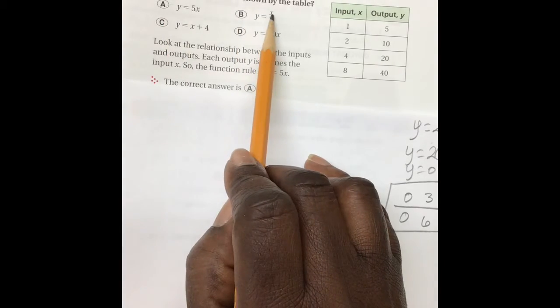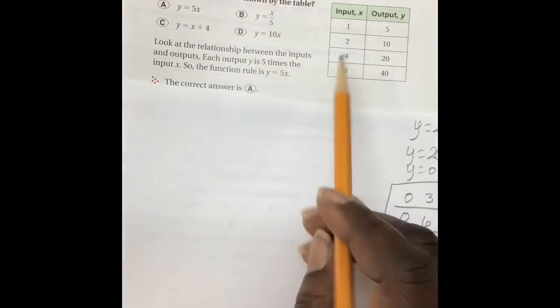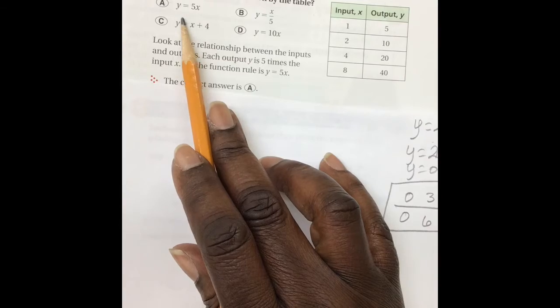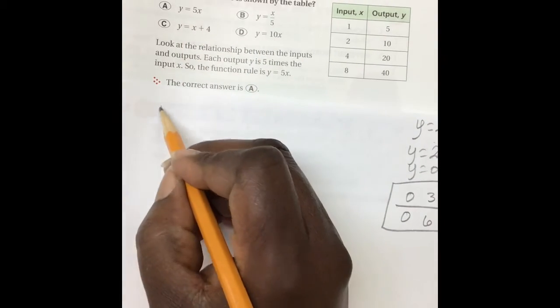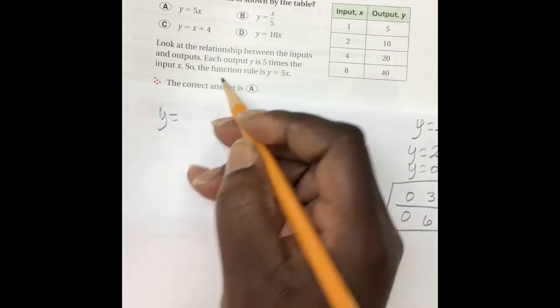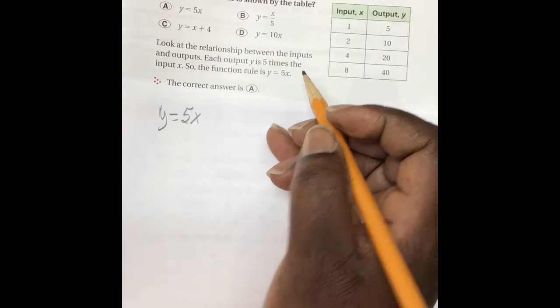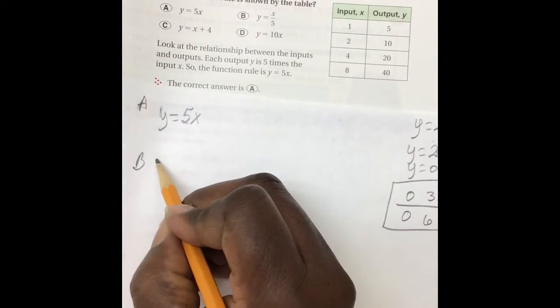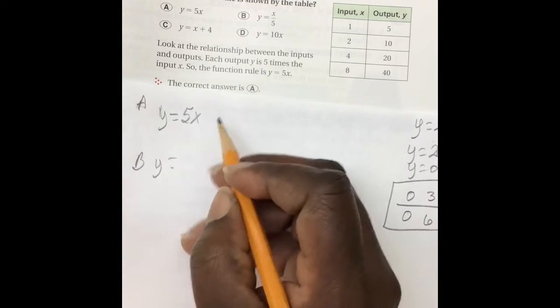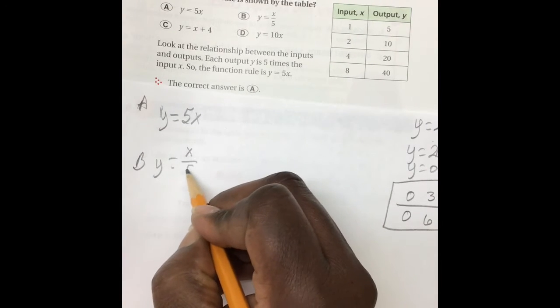Now, in example 2, it says, write a function rule as shown by the table, okay? So here they gave us 4 examples. These are functions, okay? When y, or the output, is equal to 5 times the input, that's for A. Then for B, the output is equal to the input divided by 5.